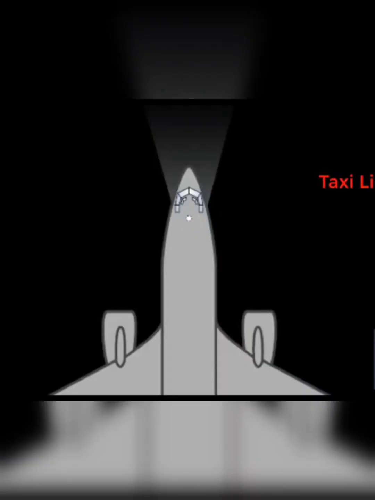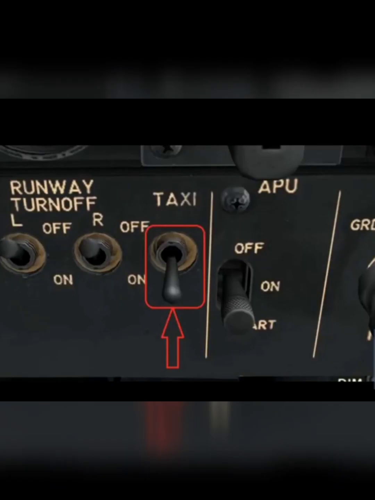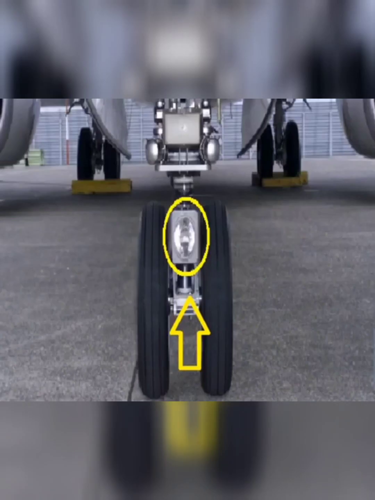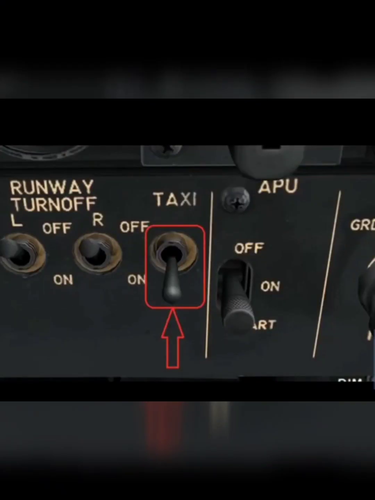Taxi light. The taxi light is used to illuminate the path ahead of the aircraft and increase its visibility to other aircraft, controllers and ground personnel. The taxi light switch is located on the captain's side of the forward overhead panel, beside the runway turn-off light switches. The light itself is mounted on the nose gear leg and therefore shines wherever the nose gear is pointed. The switch is a two-position switch, off and on. When the gear is retracted, the taxi light turns off automatically.